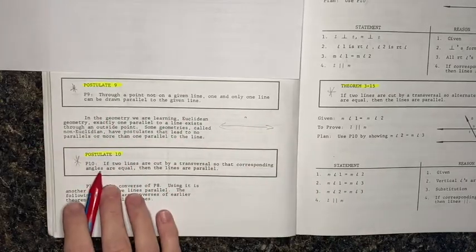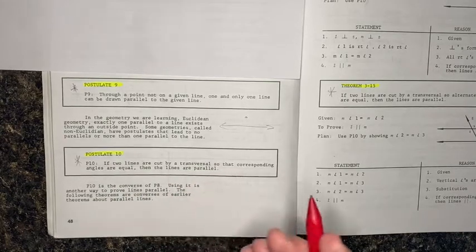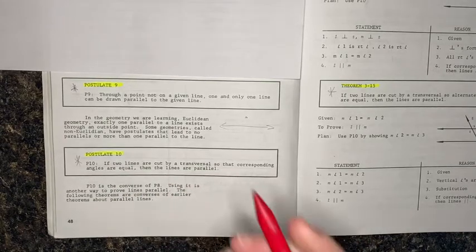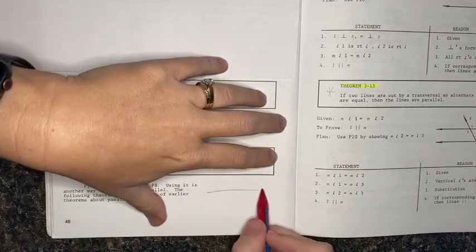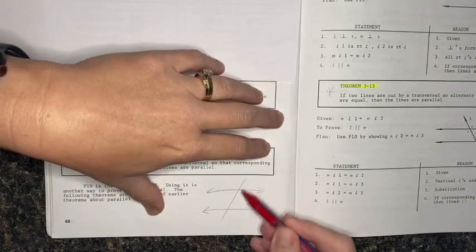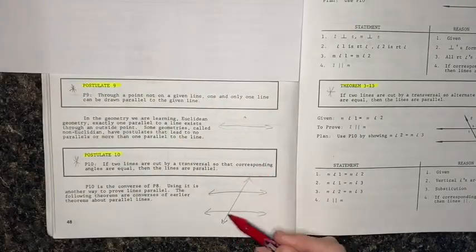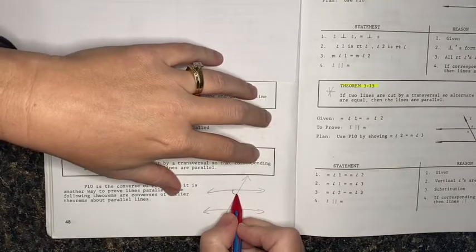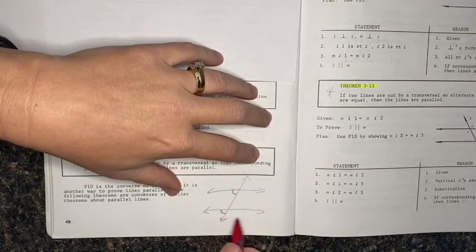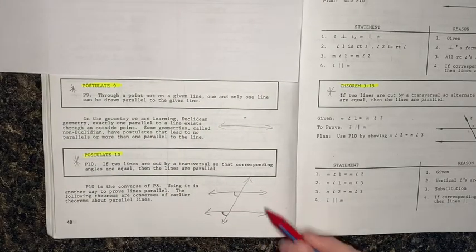Postulate 10 tells us if 2 lines are cut by a transversal so that corresponding angles are equal, then the lines are parallel. So now we're not dealing with a given knowledge that lines are parallel, but they're telling us if we have 2 lines that are cut by a transversal and we can prove these 2 angles or any other corresponding angles equal, then we've proven that the lines are parallel.